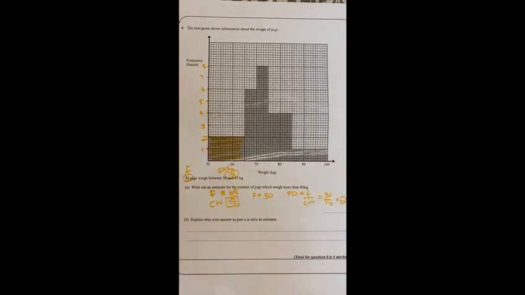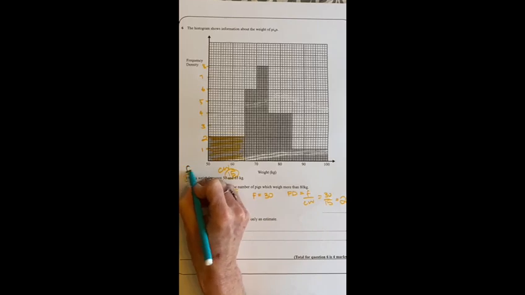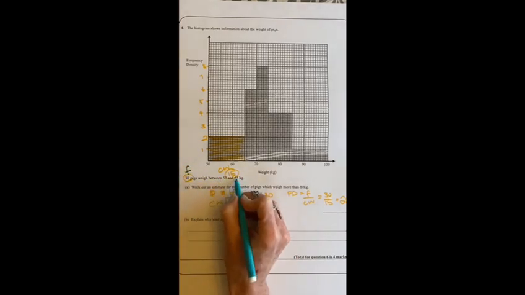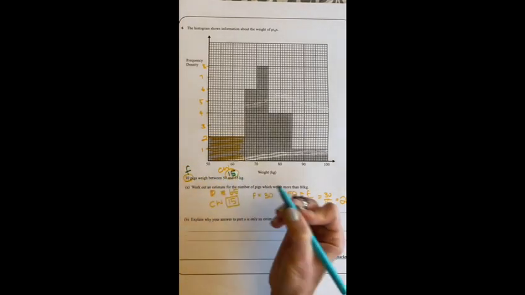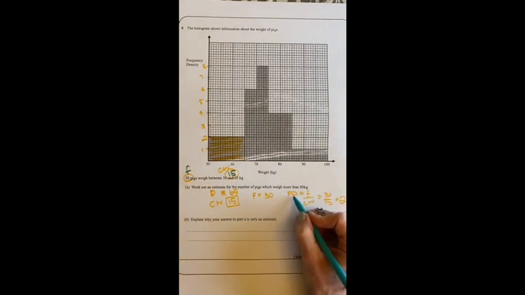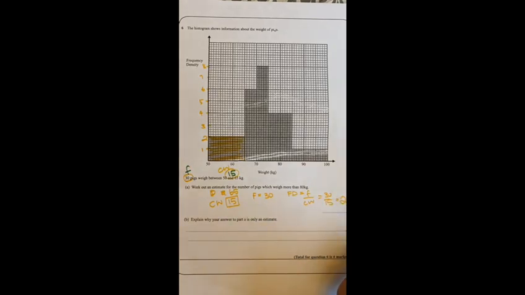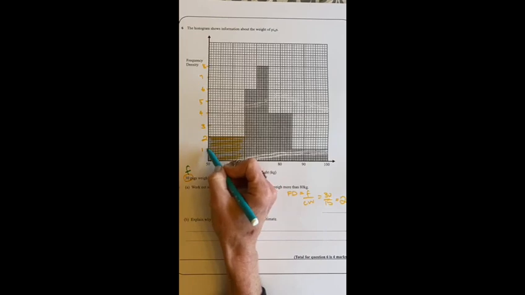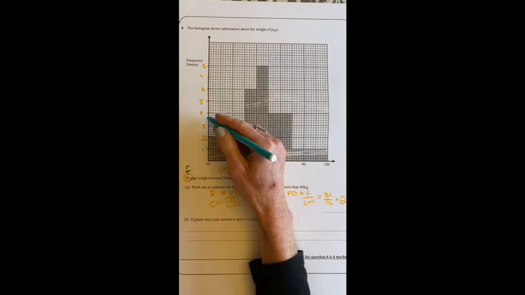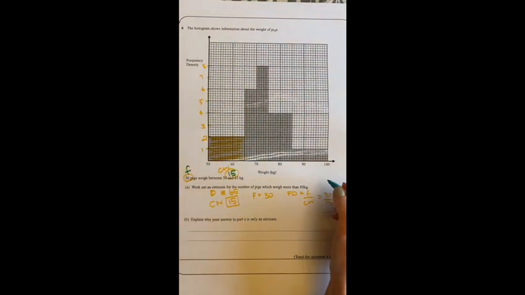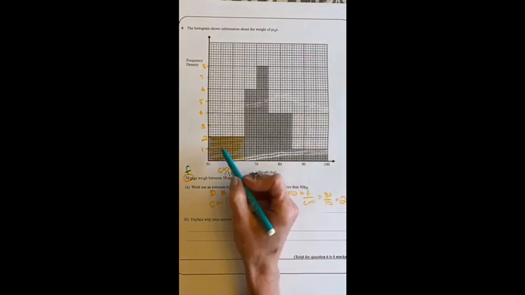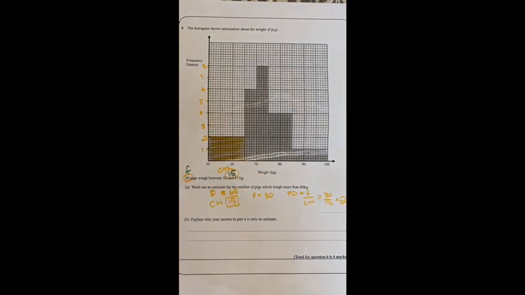I will go through it one more time. They tell you 30 pigs, so that's your frequency, weigh between 50 and 65, so your class width is 15. The formula is frequency density is equal to frequency over class width. The frequency is 30, the class width is 15, so the density must be 2. If that is 2, working backwards, that makes that 1. So we are going up in intervals of units, 1, 2, 3, all the way up to 8. Now we've got the scale of frequency density, so that solves that problem.